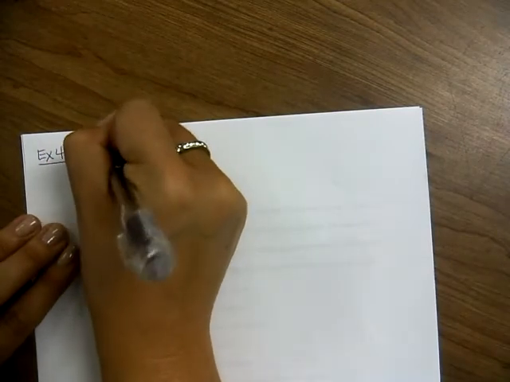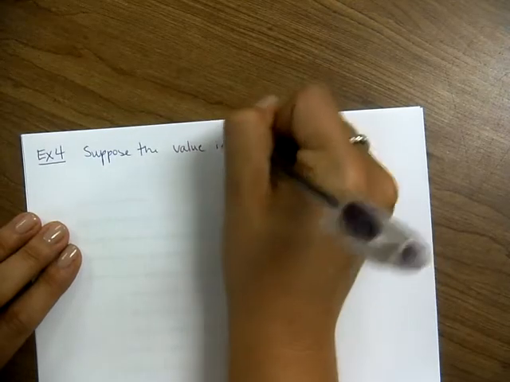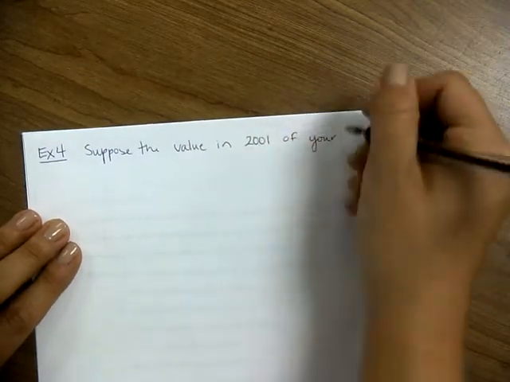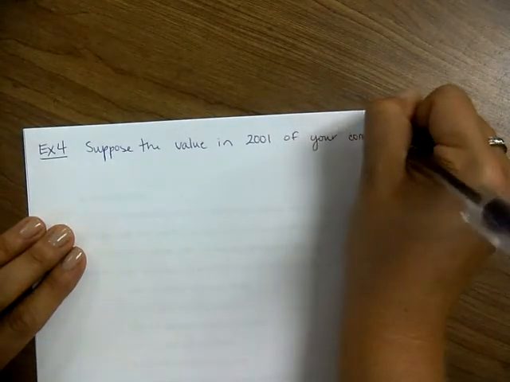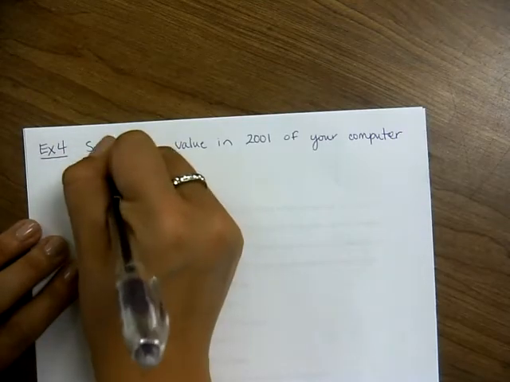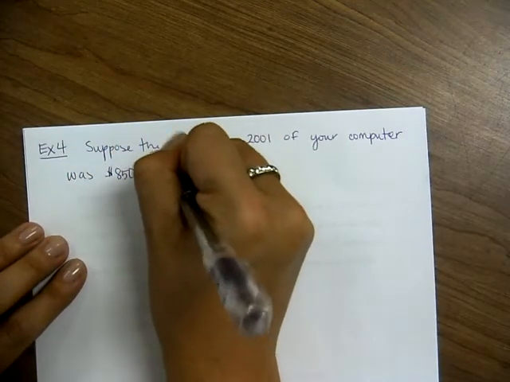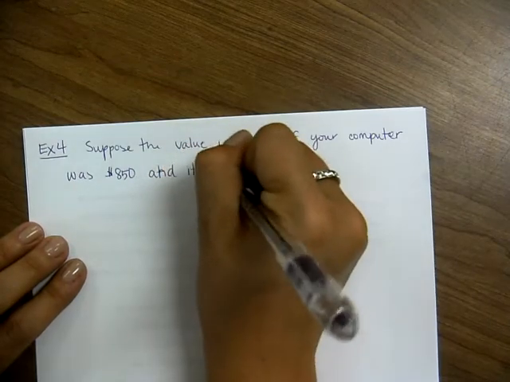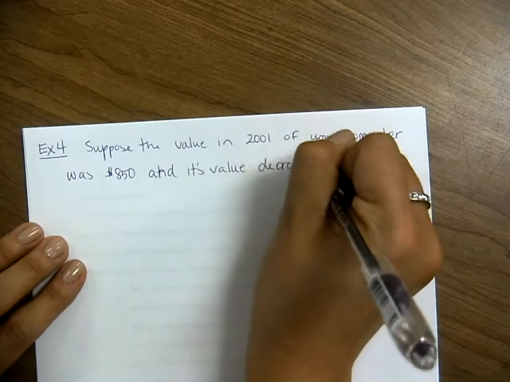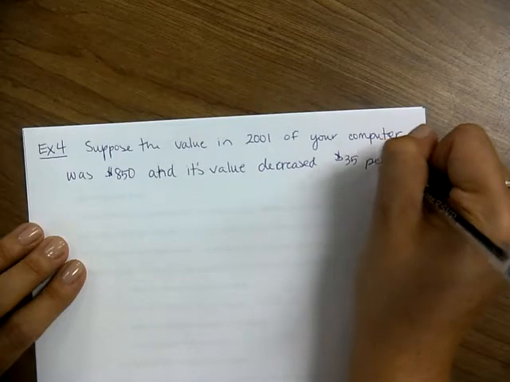Suppose the value in 2001 of your computer, some of you weren't even born in 2001, was $850, and its value decreased $35 per year.